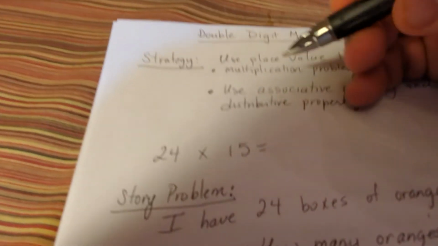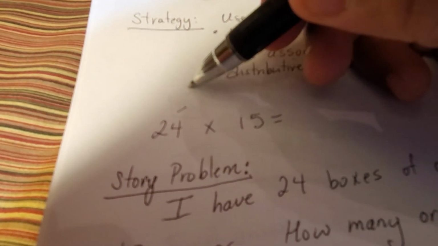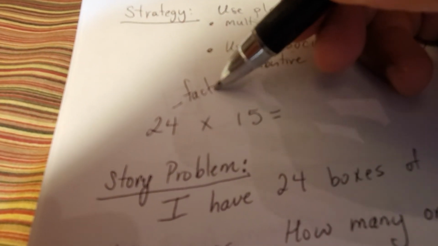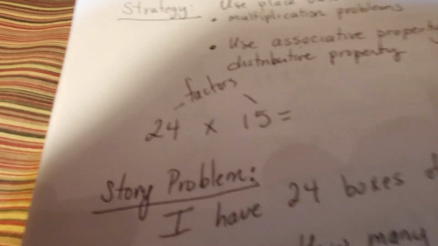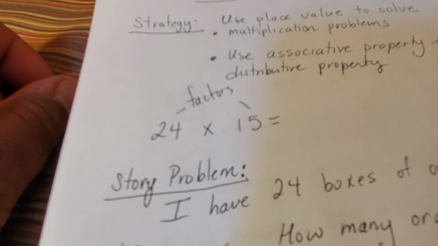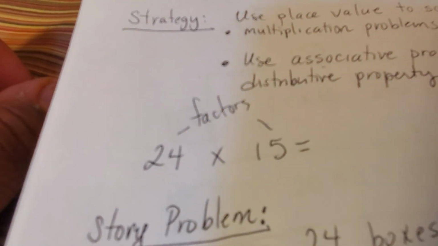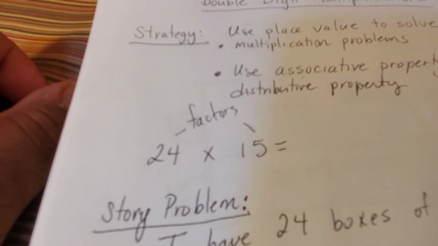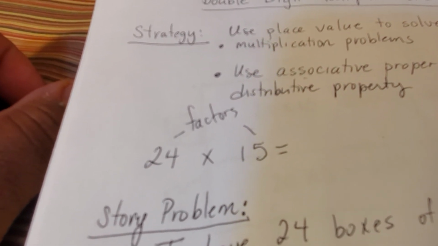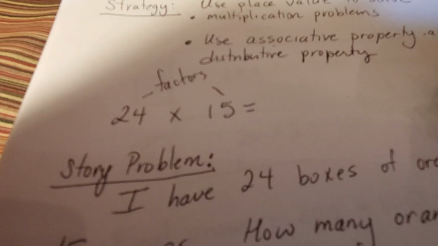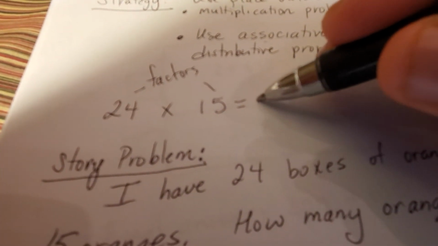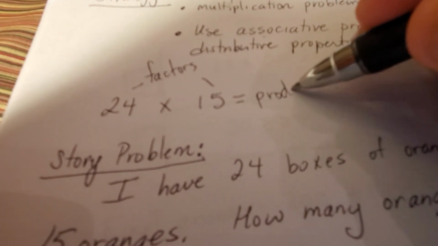So 24 times 15. Okay, these are your factors. What are factors? They are numbers that are used in multiplication. When you write a multiplication equation, those numbers are called factors. And when you multiply them, you find your answer, which we call the product.